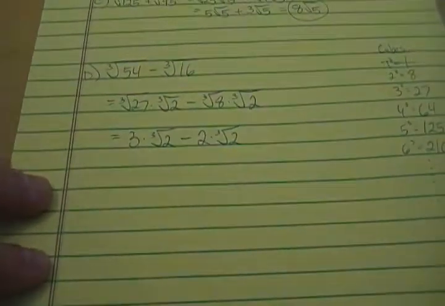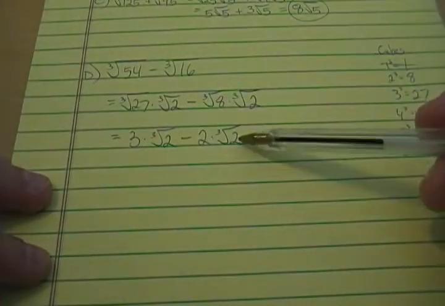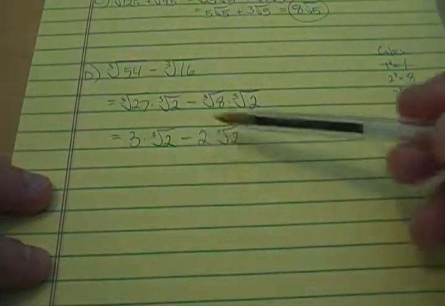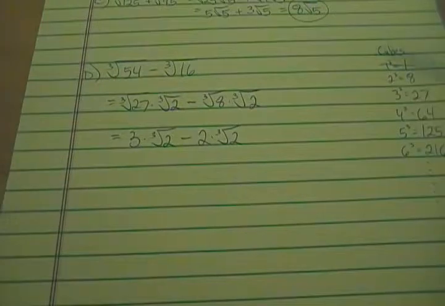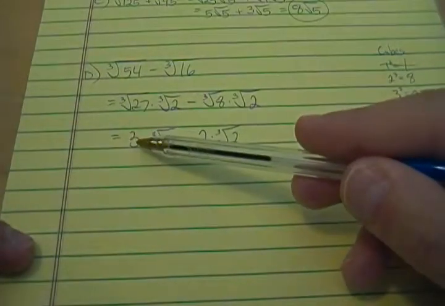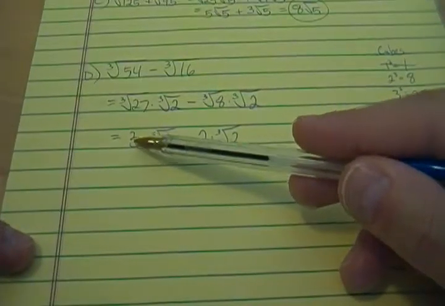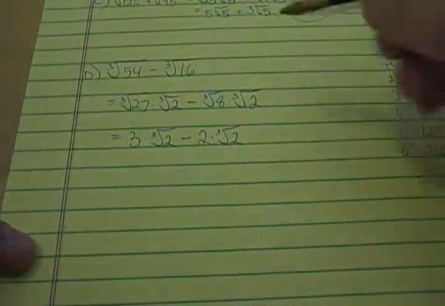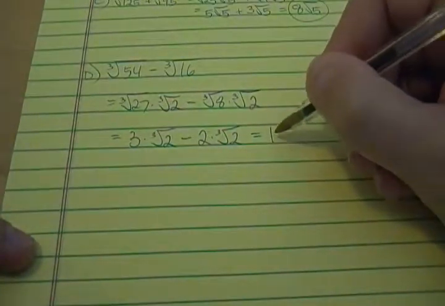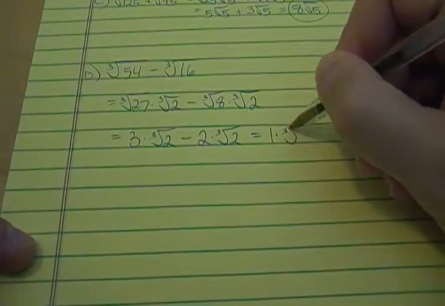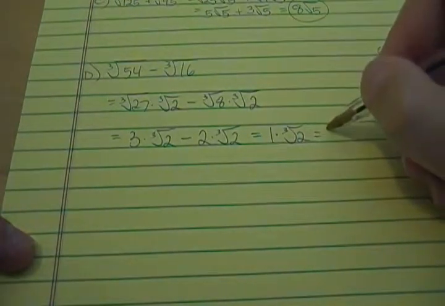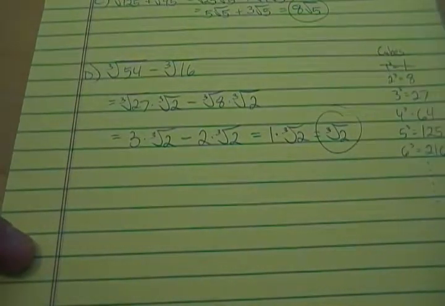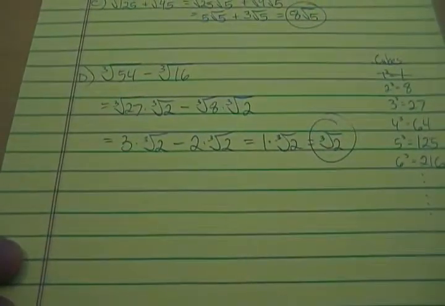And now, just like in that last example we did, the numbers inside our radicals match. We have the 3rd root of 2 and the 3rd root of 2. Now we can combine these terms together because they're like terms. And just like with the last one, we just do whatever the operations say with the numbers outside the radicals. So we have a 3 out here, minus a 2 here. 3 minus 2 equals 1. So it's 1 times the 3rd root of 2. And just like when you have a 1x, you don't write 1x, you just write x. I'm just going to write that as the 3rd root of 2.